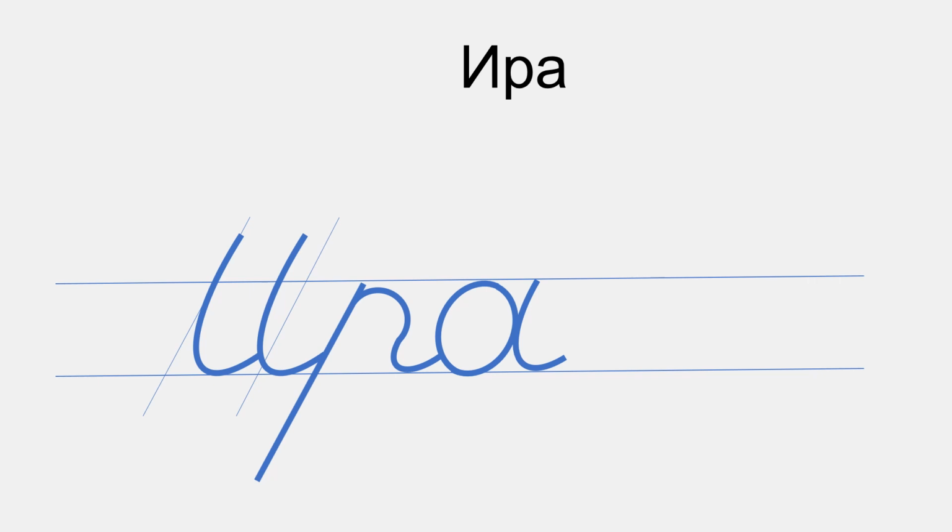Please practice. Keep in mind, the first letter is I, the second letter is R.